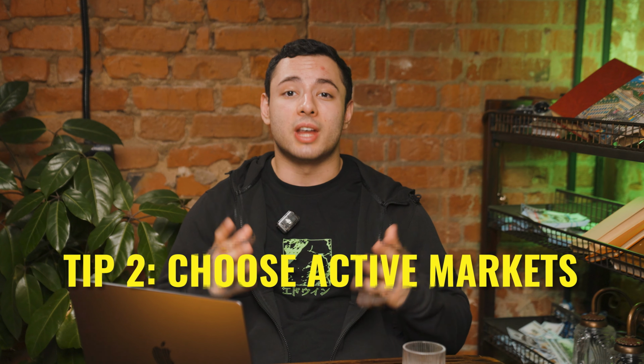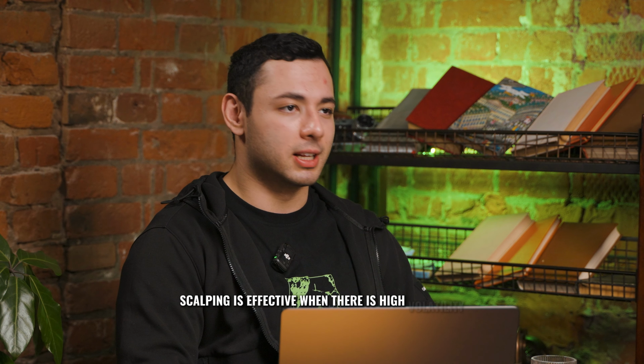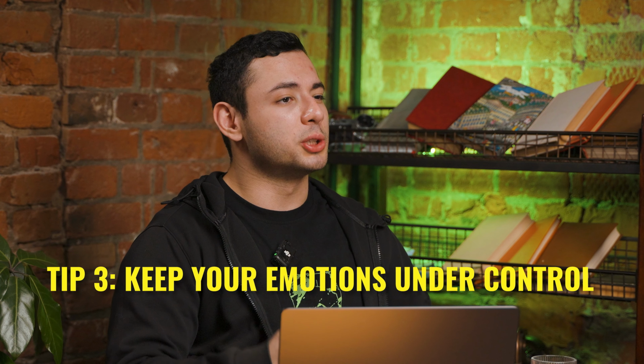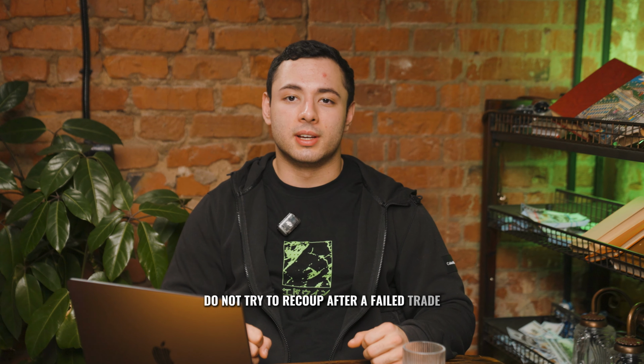Second tip, choose active markets. Scalping is effective when there is high volatility. Avoid trading in the flat. Third tip, keep your emotions under control. Do not try to recoup after a failed trade. If the market is against you, take a break.